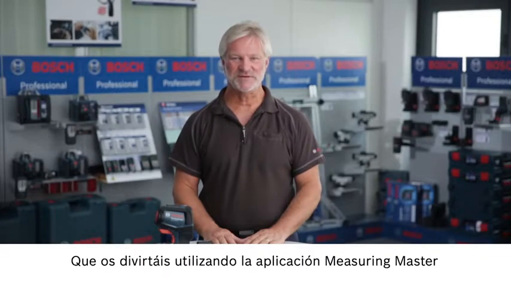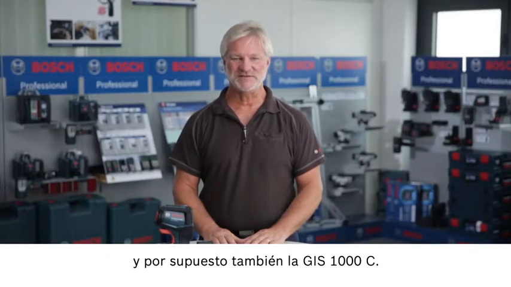We've reached the end of the tutorial. Have fun using the Measuring Master app and our measuring tools, such as GLM 50C, GLM 100C, and of course the GIS 1000C.